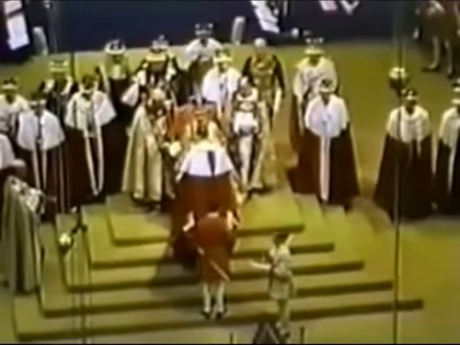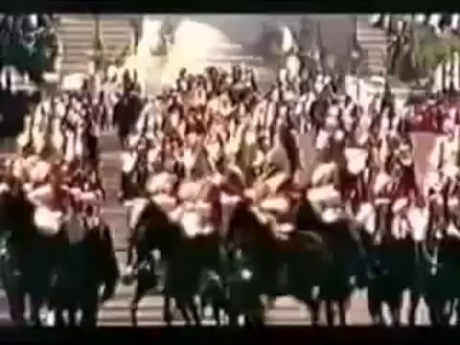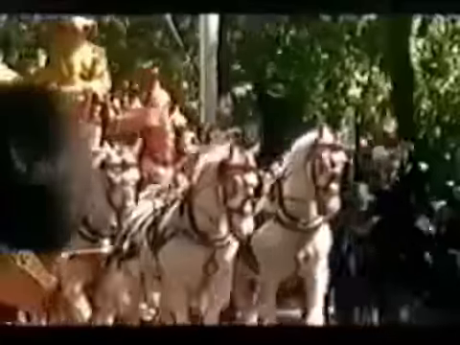Number 14. Royal jubilees originate in ancient Egypt. Egyptian pharaohs celebrated their jubilees after 30 years of rule. In pharaonic tradition, the Queen has celebrated both silver and golden jubilees.